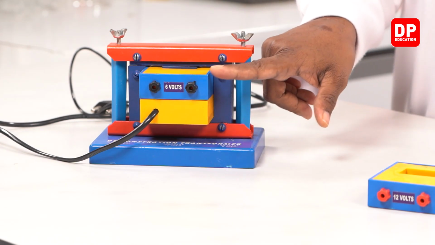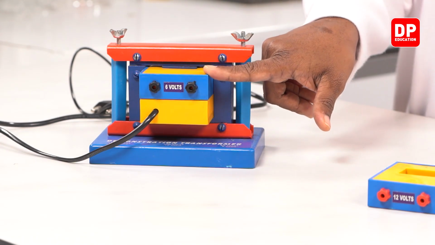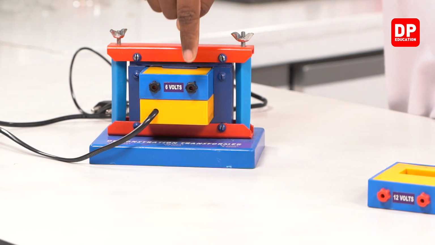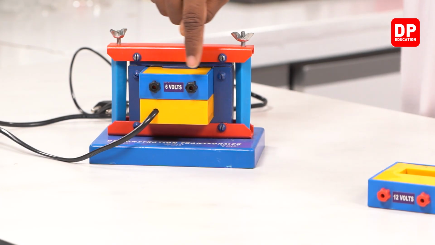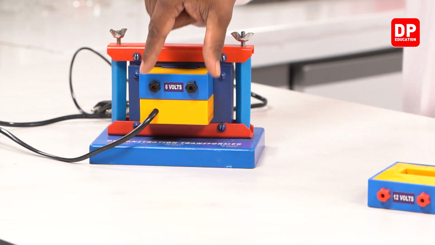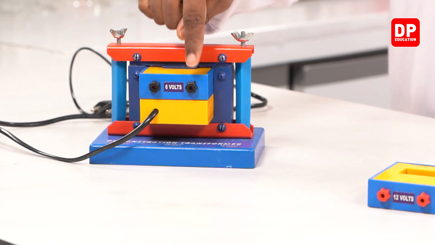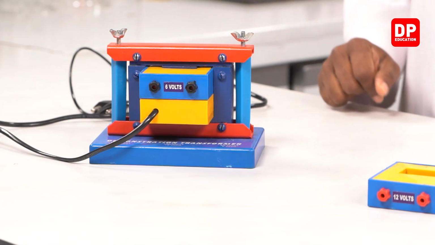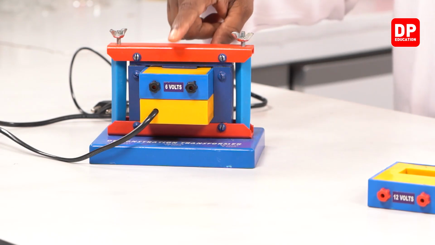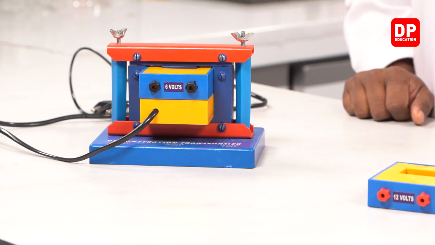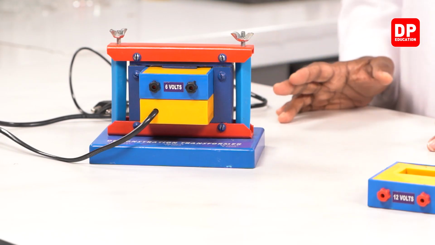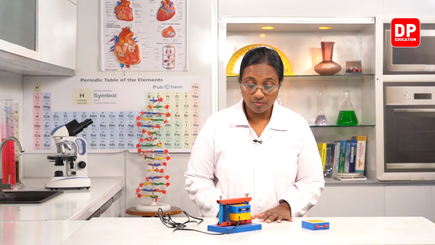So you have two coils, one is the primary coil, the other one is the secondary coil. Now here you can see there are two terminals. If you connect the terminals of a device to these 2 points, you can get the required voltage. Here it's going to be 6 volts and you can operate that particular device. So that's how the transformer works.